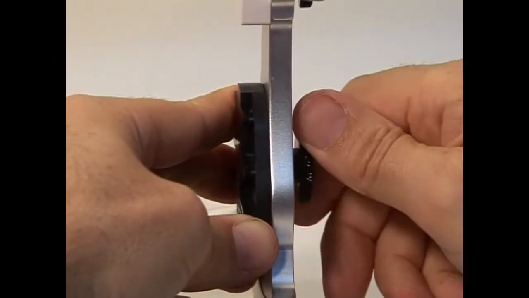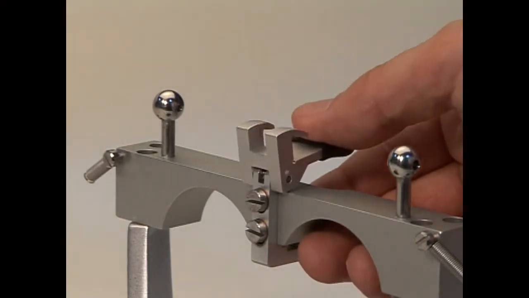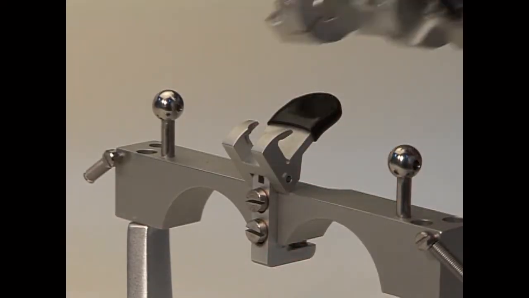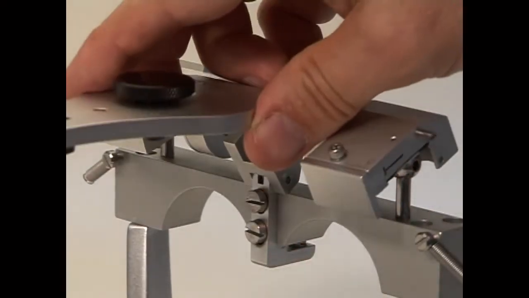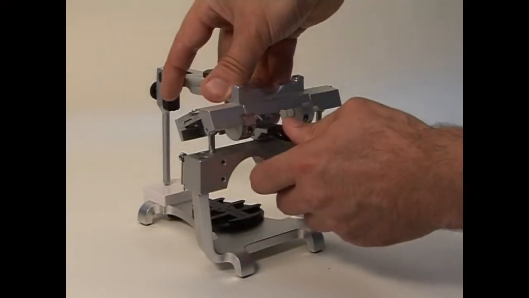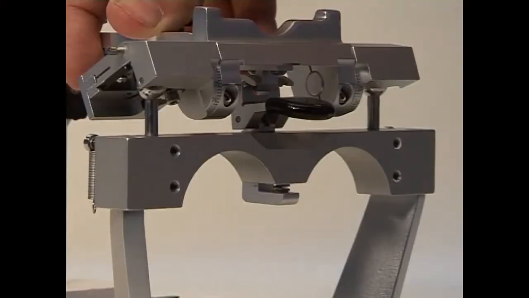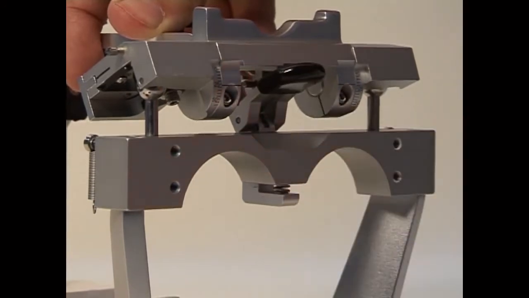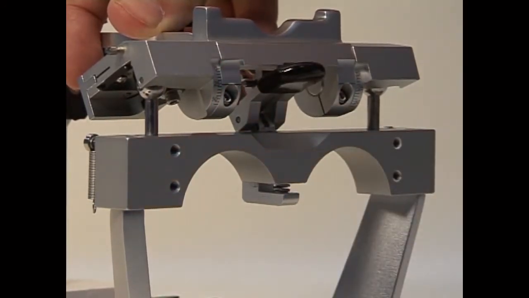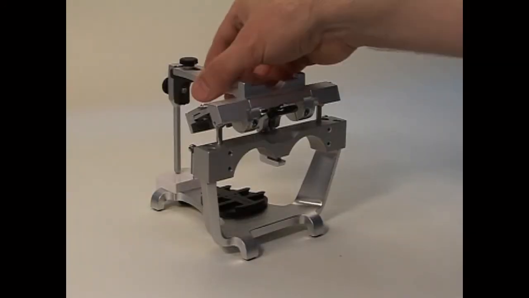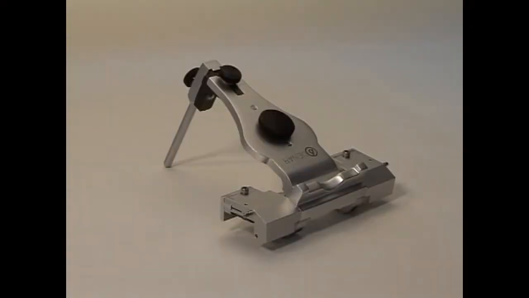We will attach the upper member using the centric latch. This holds the members together like a precision hinge. Engage the latch by pushing it down, and disengage by pressing against the release on the underside of the crossbeam. Now let's look at the slightly more complex upper member.